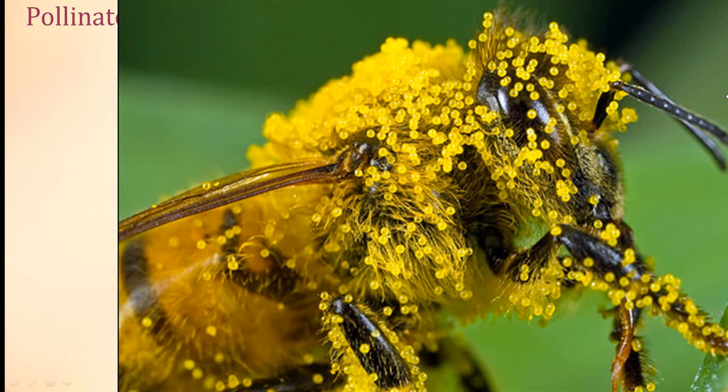We've talked about the bees, right? We talked about these in our insect unit. But here's a picture of one. You can see that pollen all over him. Remember what the bee is doing. It's coming to the flower to drink the nectar and then taking the nectar back to the hive where it makes the honey to raise its babies, right?